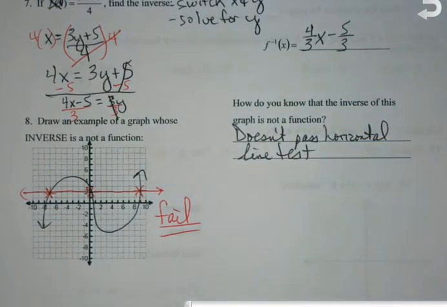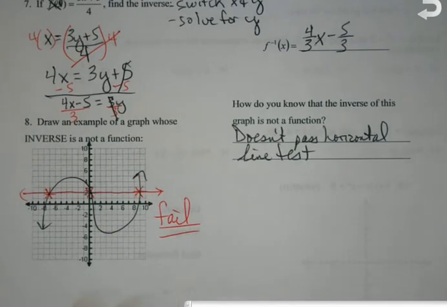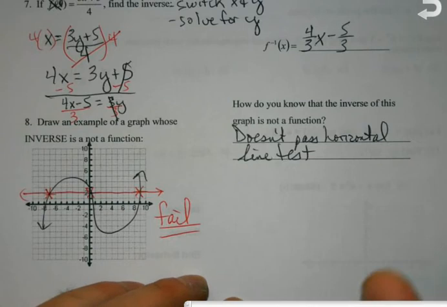Maybe you say the horizontal line passes at more than 1 point, but I need to see the words horizontal line in there. Okay? And you could say this, or you could mention that it goes through more than 1 point. Either one of those is fine. But it's good to show the picture too, just so I can see that you know it's the horizontal line test that you'd be able to fail with on that one. Okay?